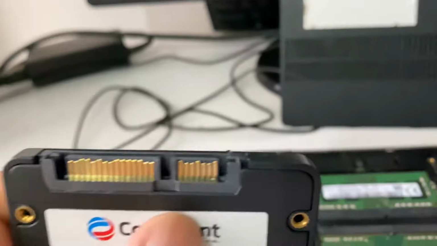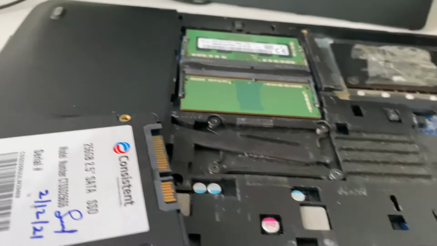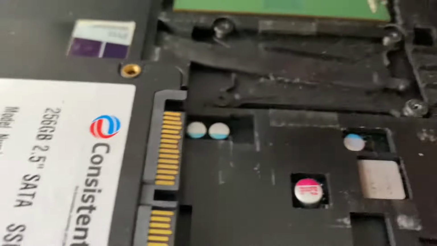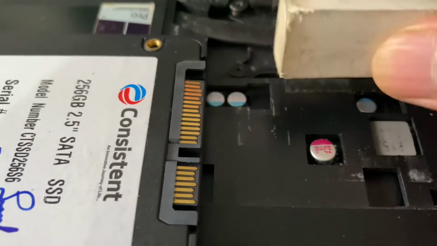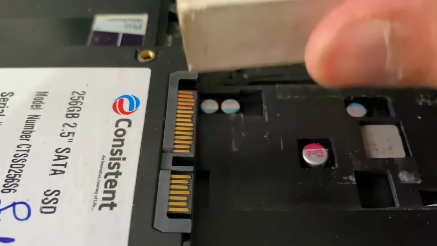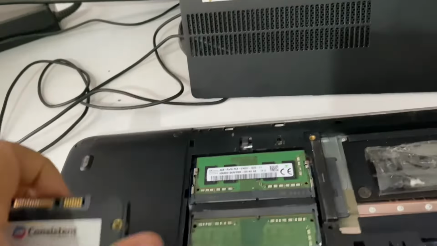Now if there is any carbon or dust on your hard drive, take an eraser, this kind of eraser, and rub the golden parts. As you can see, rub the golden plates if you see any kind of carbon or dust on your hard drive. So clean your hard drive with the eraser, and after that reinstall your hard drive.